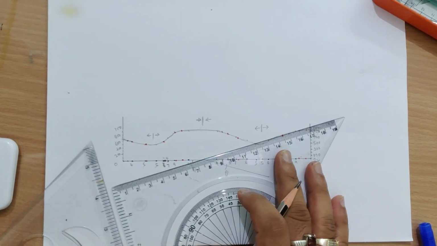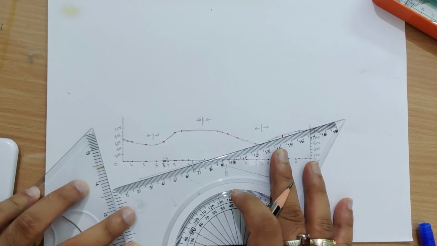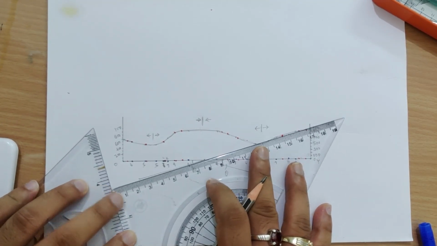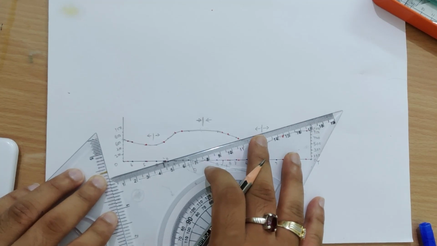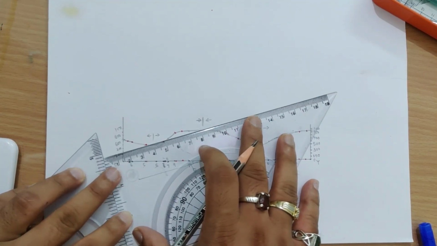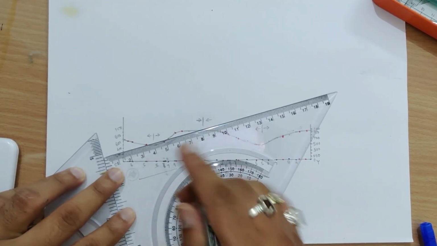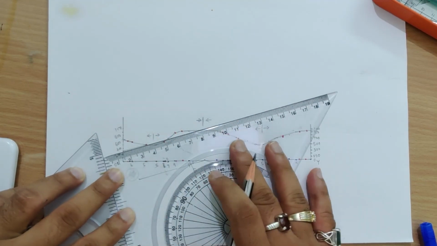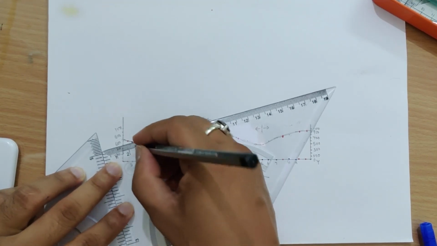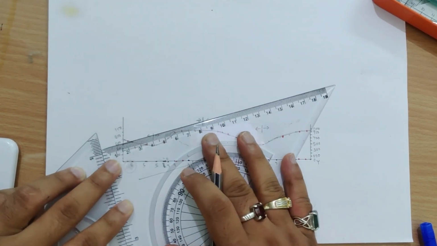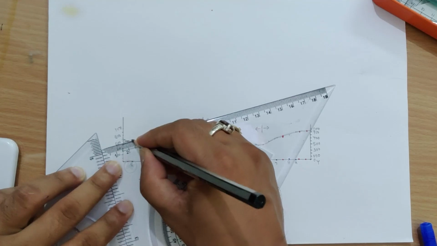In order to draw it parallel, we will have to use some protractors.